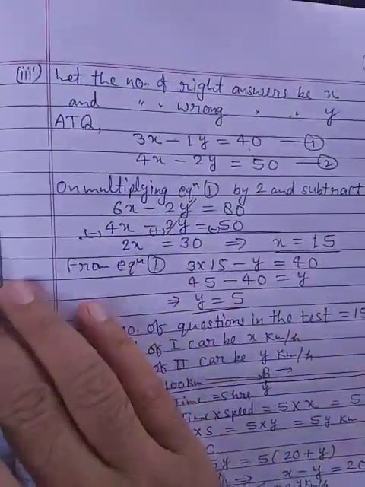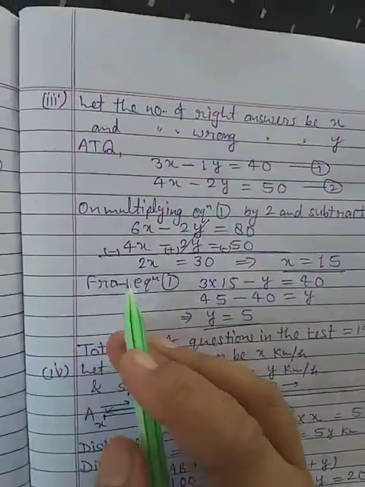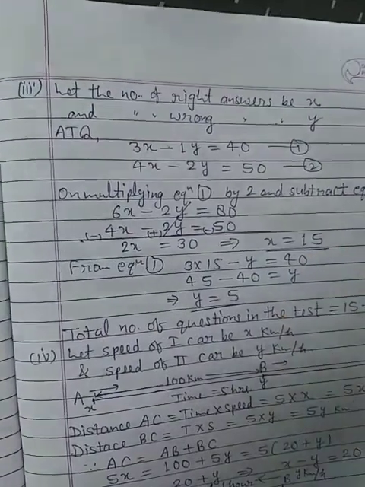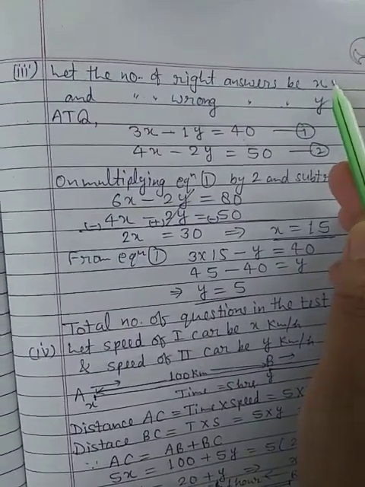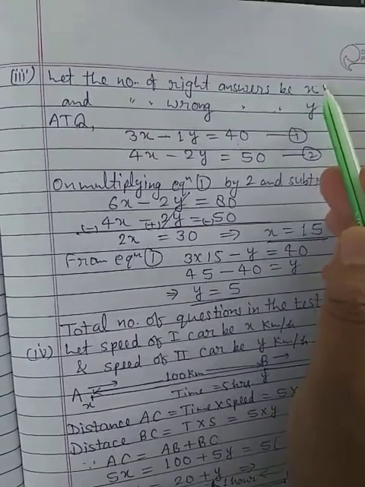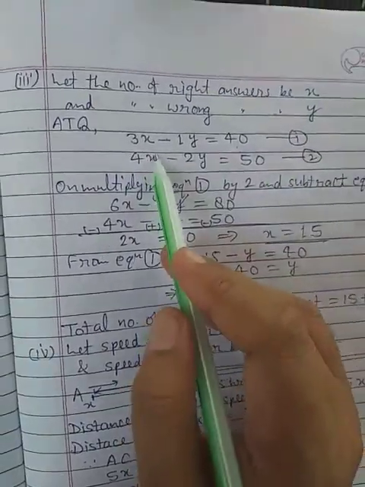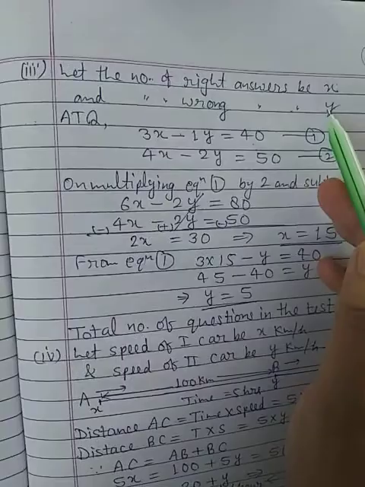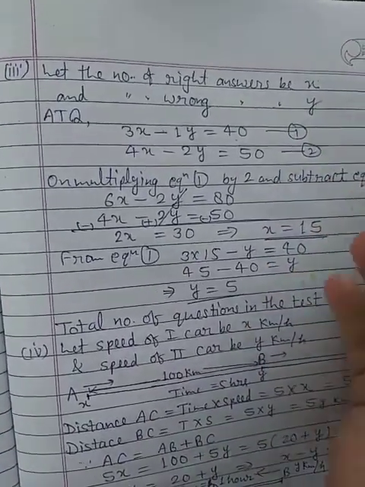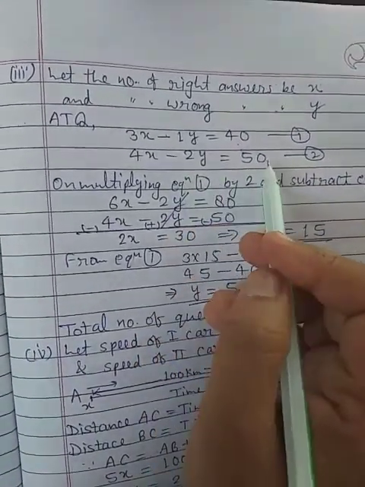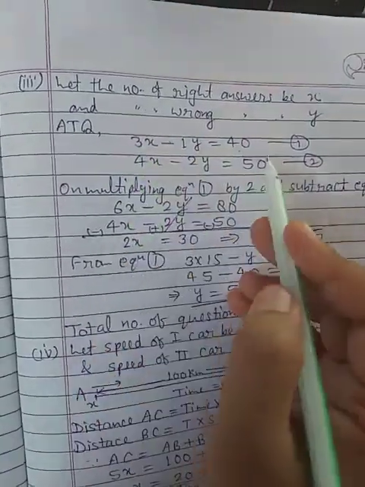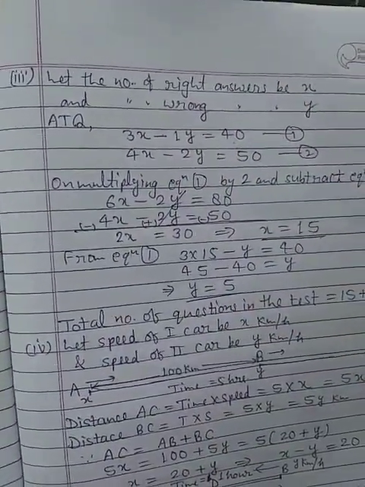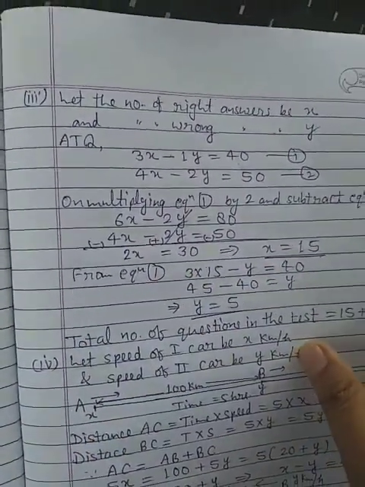In the second condition, 4 marks are rewarded for each correct answer. Right answers are x, so x into 4, that is 4x. 2 marks are deducted for each wrong answer. Wrong answers are y, so 2y are deducted, means subtracted. So minus 2y equals 50, the total marks. These two equations we have. Now we have to solve them by any method. So we are using the elimination method.